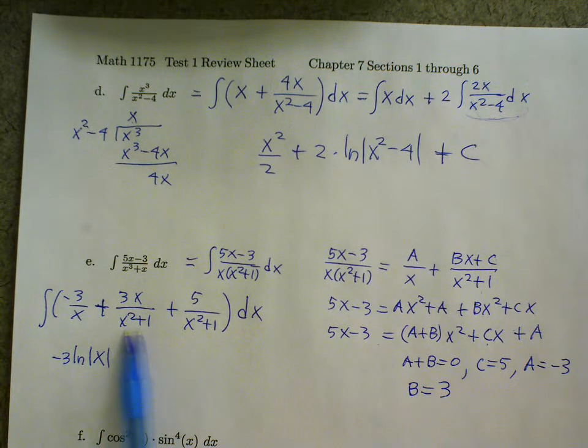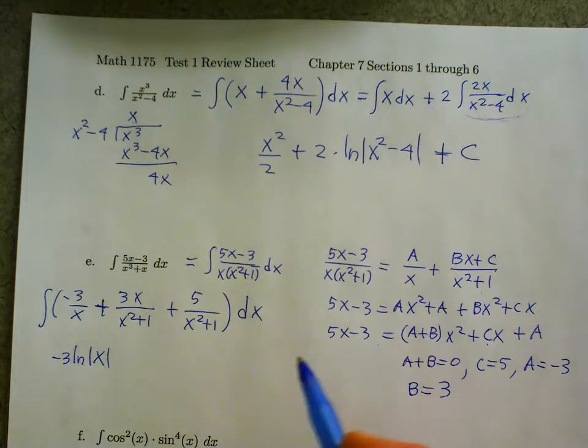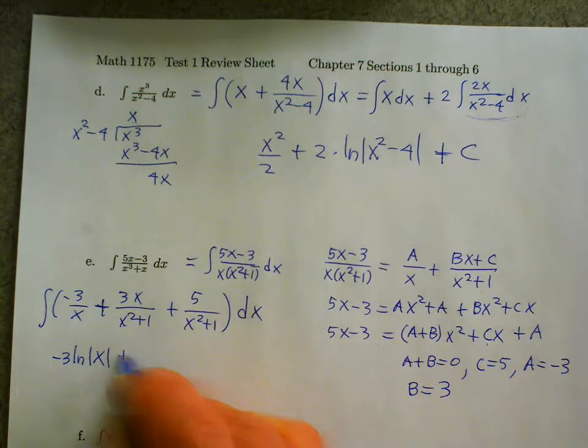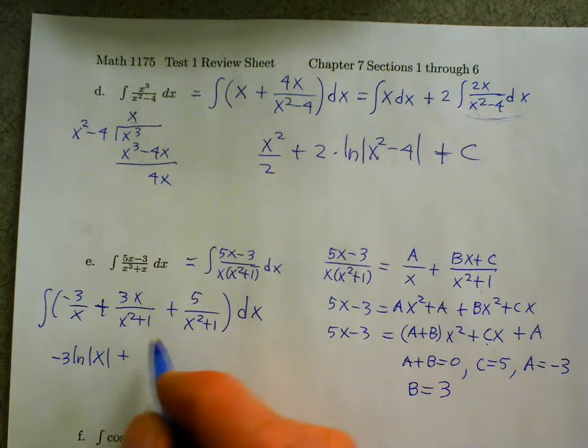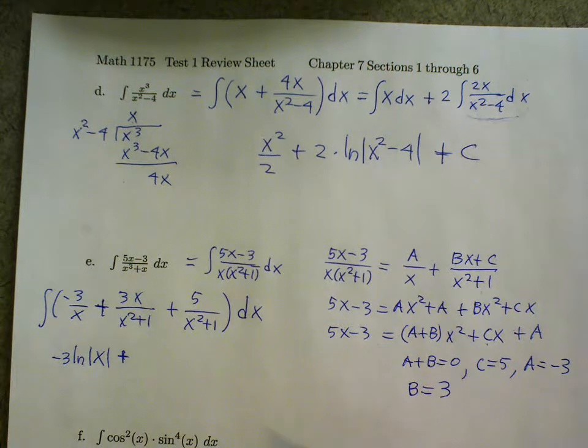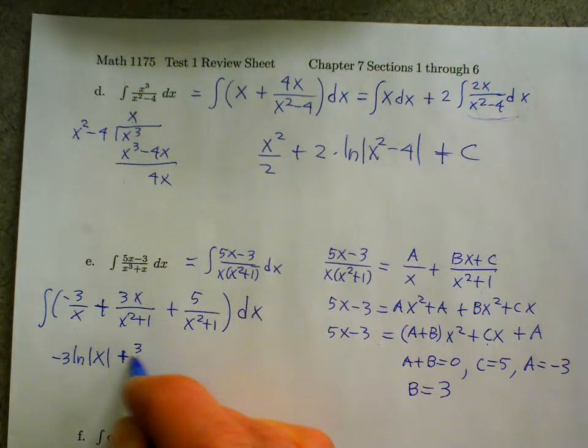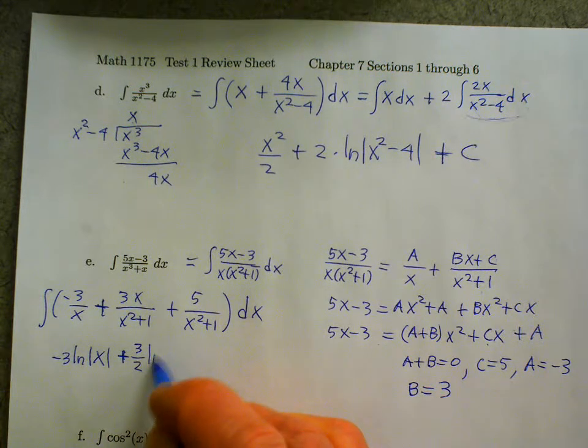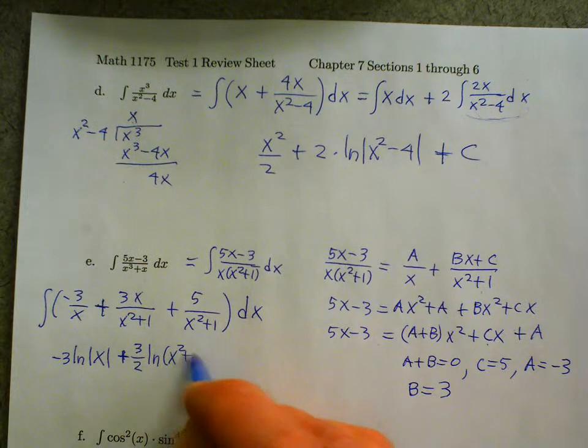If u is x squared plus 1, du is 2x dx, and we have a 3x, and 3 halves times 2x is 3x. So what we get when we evaluate the middle integral is plus 3/2 times the natural log of x squared plus 1.